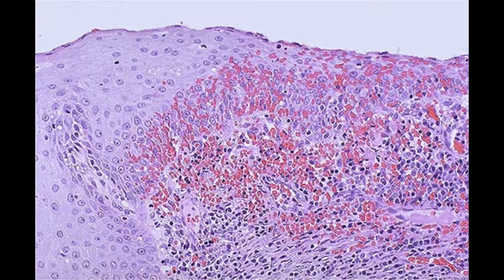This is a low power view of the cervix, and here you see the basal layer right here. And again, as the cells go from the bottom to the top, you see they form the squamous epithelium. But all throughout here, the main change is that you see a bunch of inflammatory cells and red blood cells.